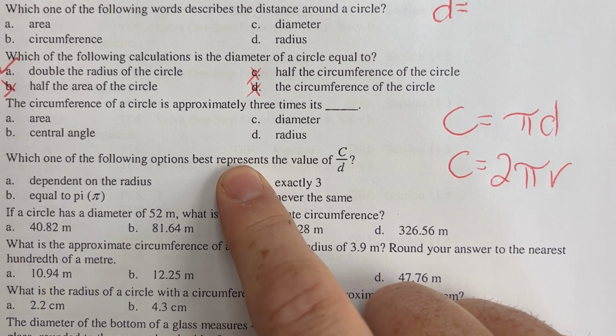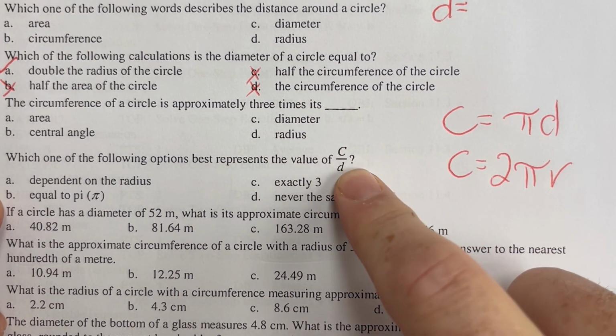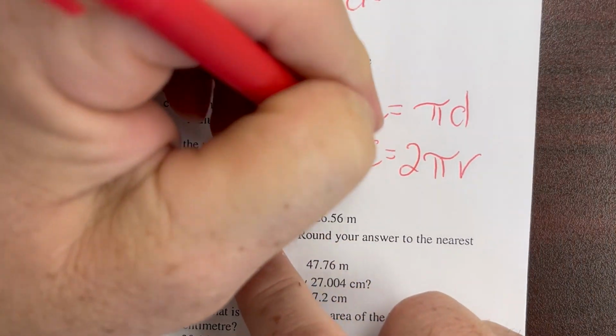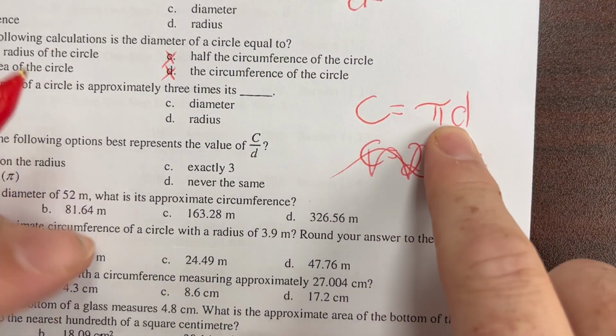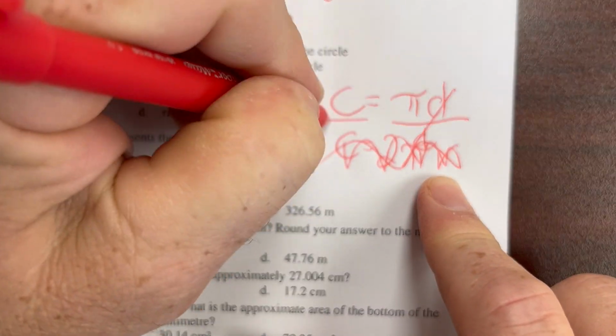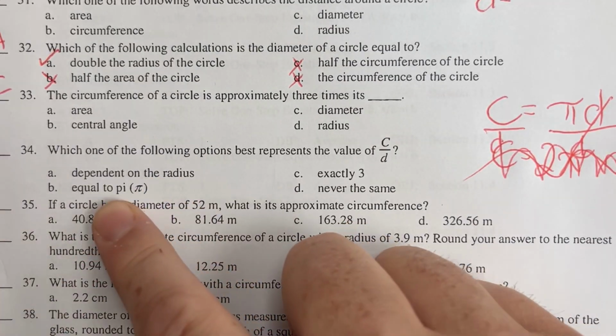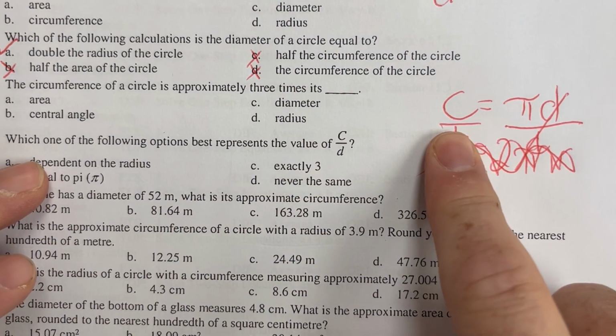Diameter, C. Which of the following is the best option represented by the values circumference divided by diameter? Okay, so I have this, and I divide this by the diameter. What does that equal? Pi. That's all you're doing there.